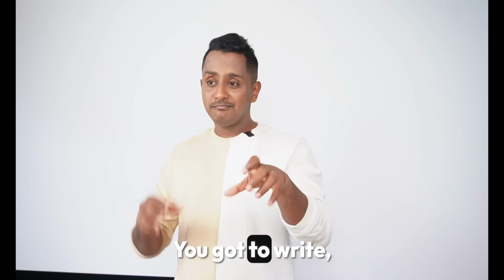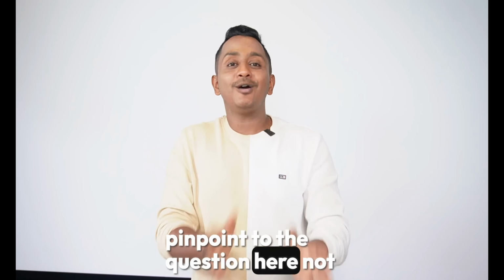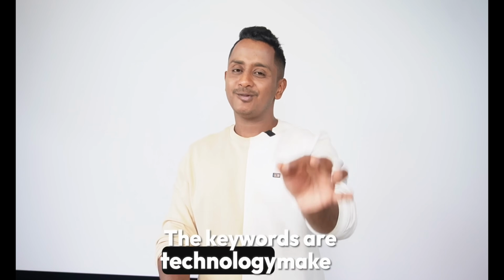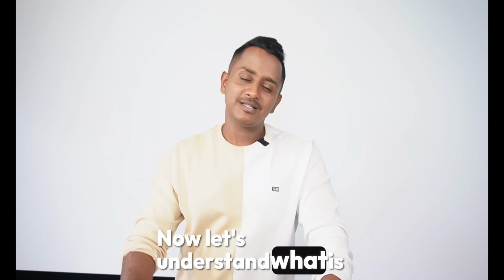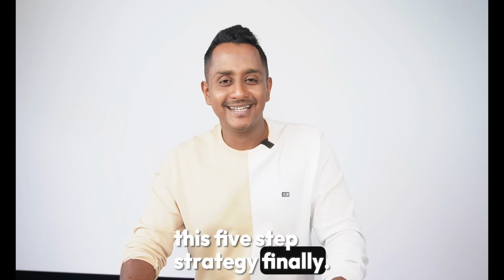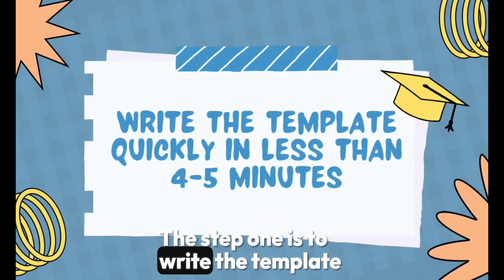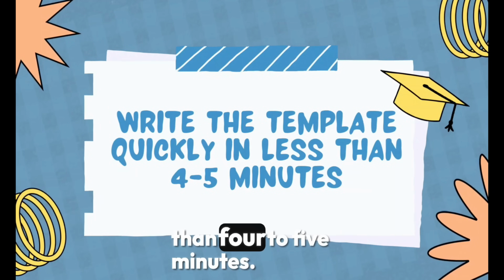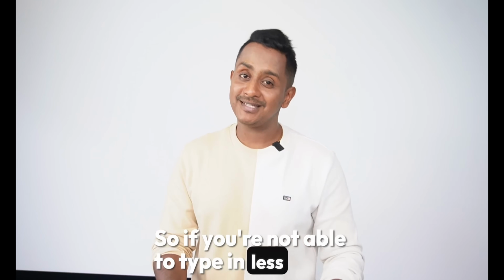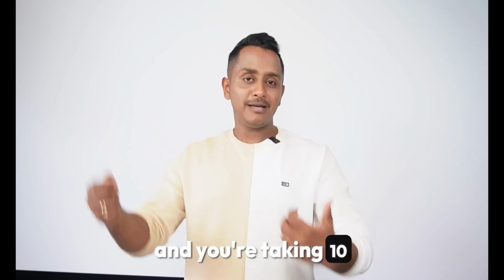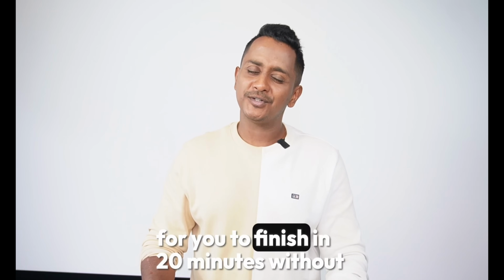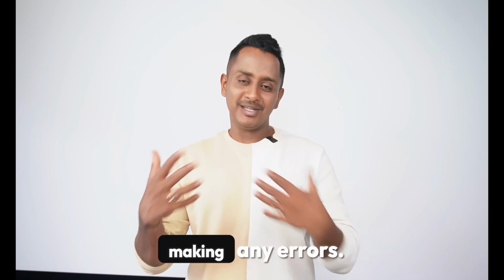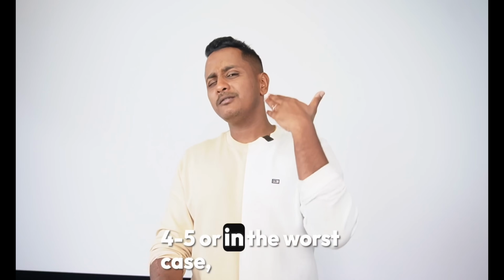In IELTS, you have to write pinpoint to the question. Here, not required. The keywords are technology, make our lives more complex. Something related to it you write, it's more than enough. Now let's understand what this 5-step strategy finally is. Step 1 is to write the template quickly in less than 4 to 5 minutes. If you're not able to type in less than 4 to 5 minutes and you're taking 10 plus minutes, trust me, it's going to be really difficult for you to finish in 20 minutes without making any errors. 4, 5 or in the worst case 6 minutes.